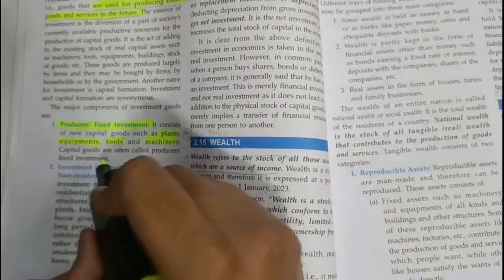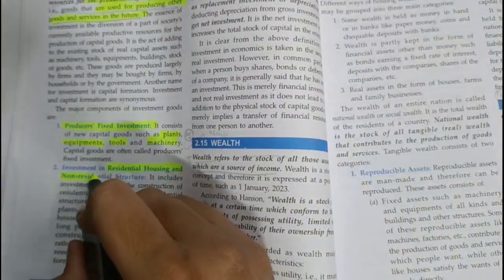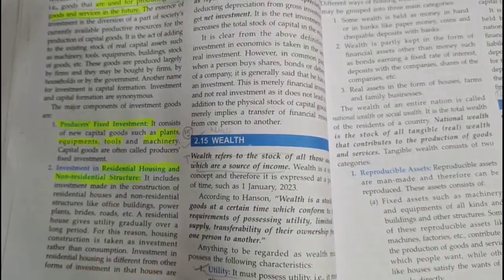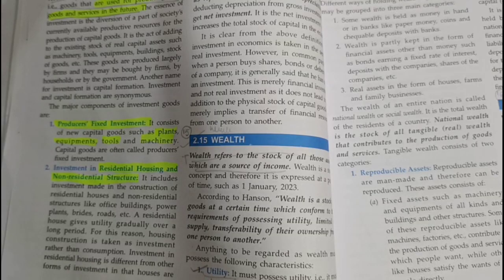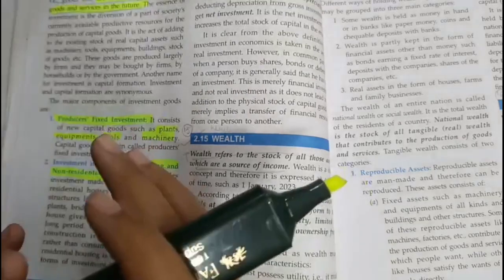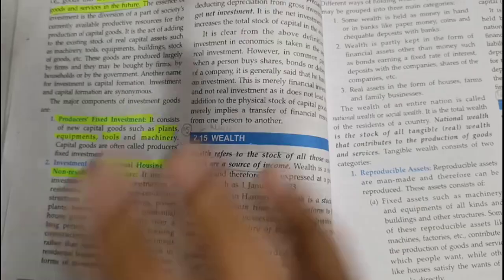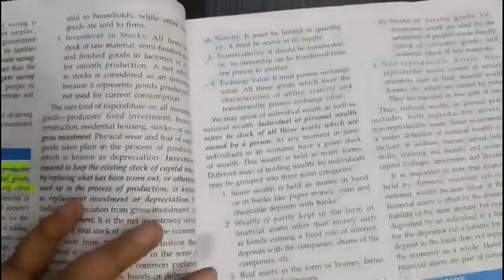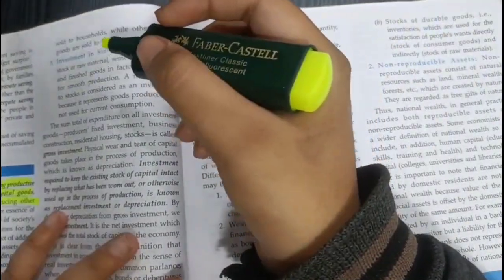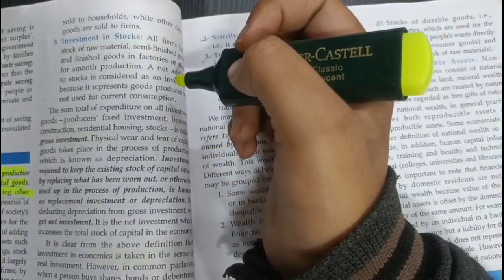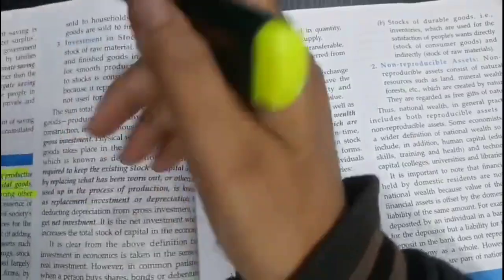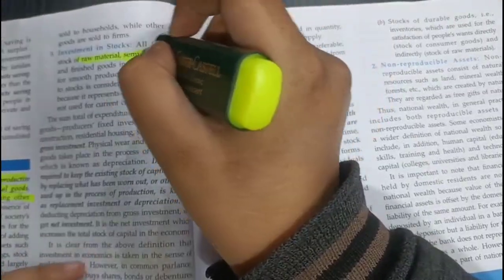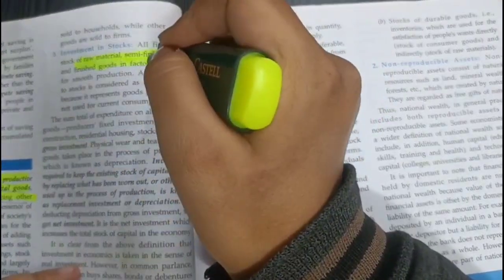And the next is investment in residential and non-residential structures, where investment is done in real estate like house property, and non-residential like land or other commercial buildings. The next is investment in stock, like trading in the share market, or where all firms keep a stock of raw material, semi-finished goods and finished goods.